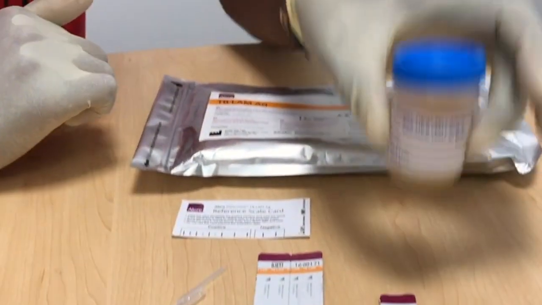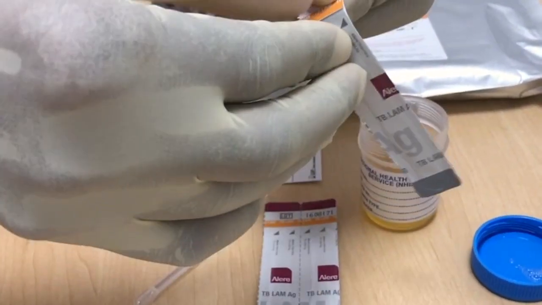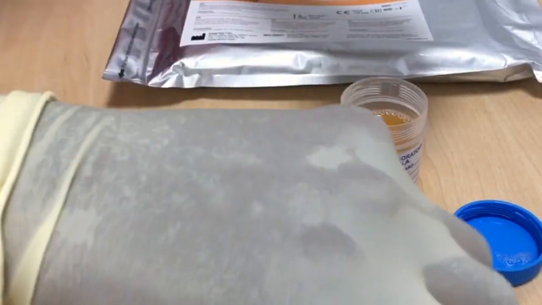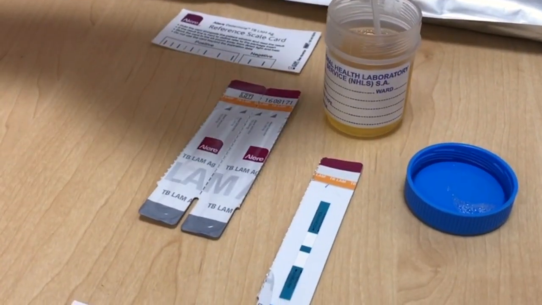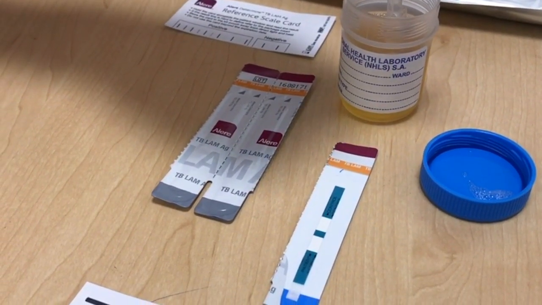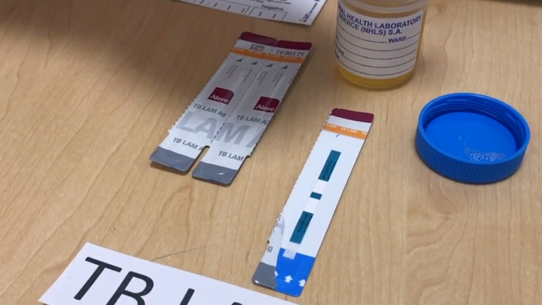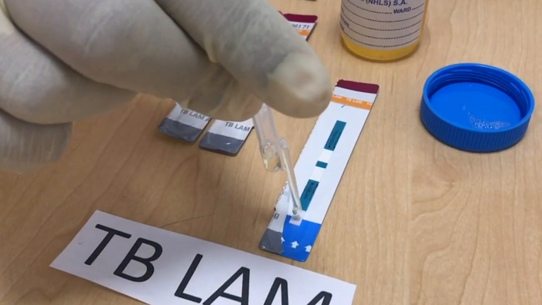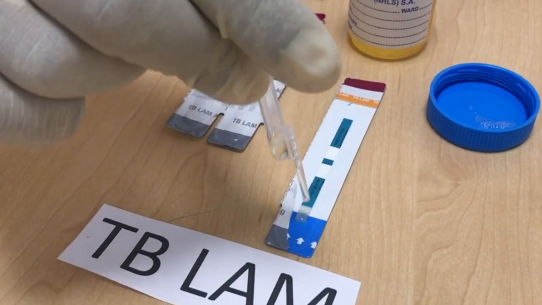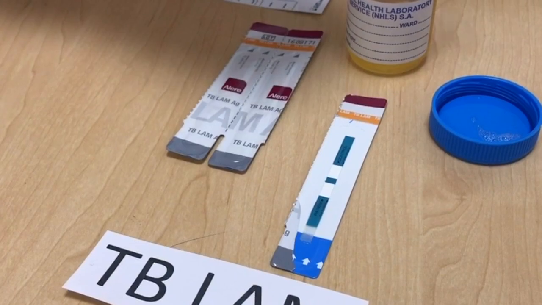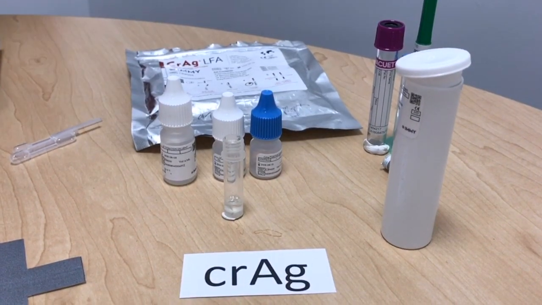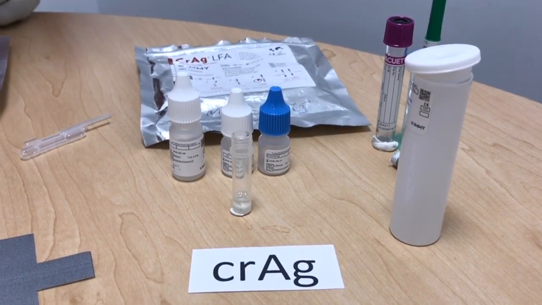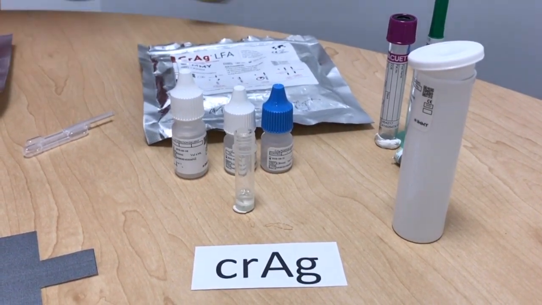So here is my urine sample from a patient. All I need to do, like any other rapid test, is peel open the rapid test. Here is my pipette already calibrated. It comes with the test. I take just a drop of the sample and I put it on the pad. Right, and I wait for 25 minutes to get my results. Now we've done our TB-LAM test in urine, we'll move over to do the other test concurrently called the CrAg.